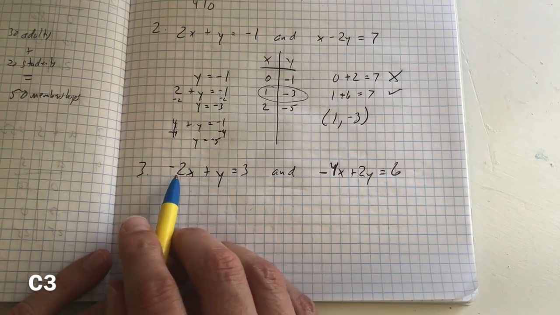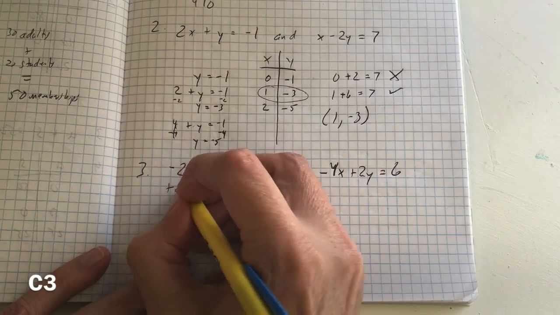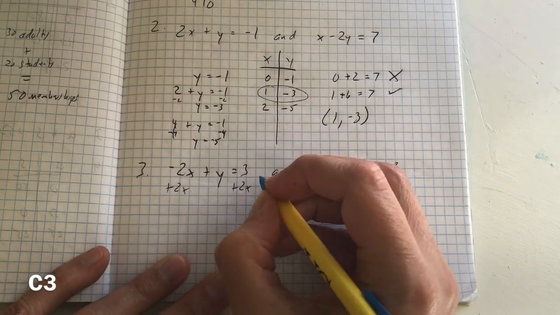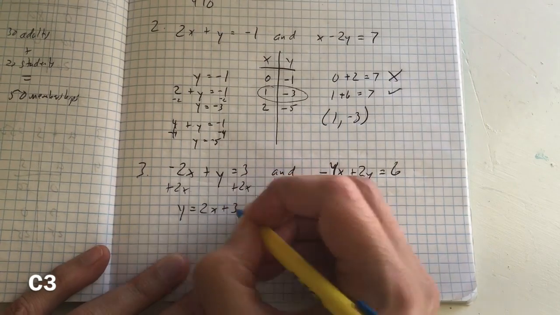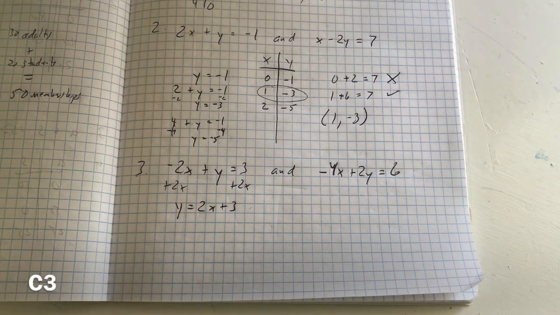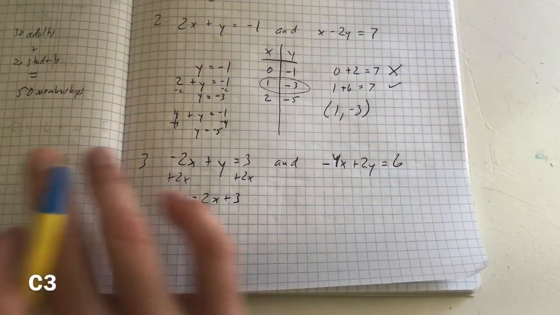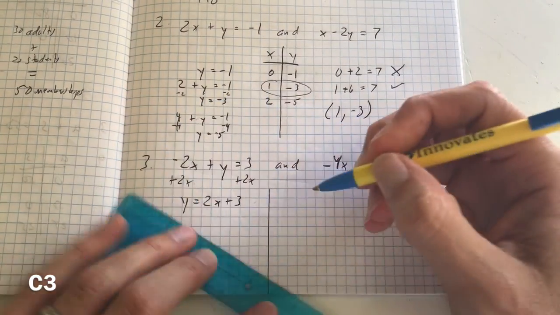In this case, I'm going to move this 2x over, so it'll be plus 2x here, plus 2x here. So I'd have y is equal to 2x plus 3. That equation is ready to go in slope-intercept form, so I can go ahead and graph that one as well. Let me find my ruler. We'll draw this in.